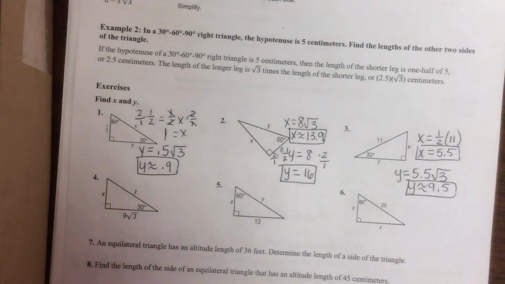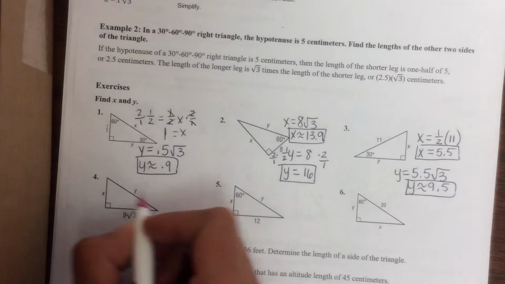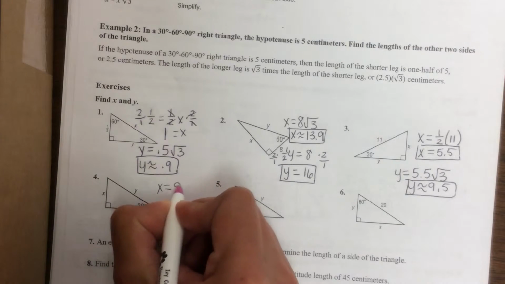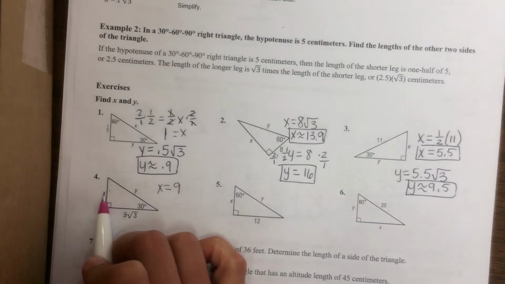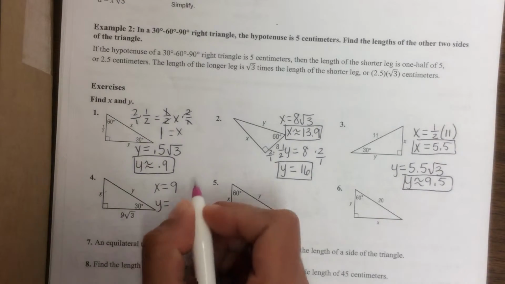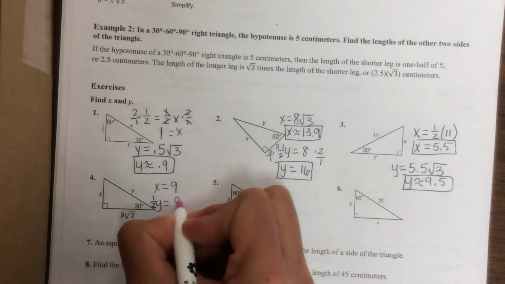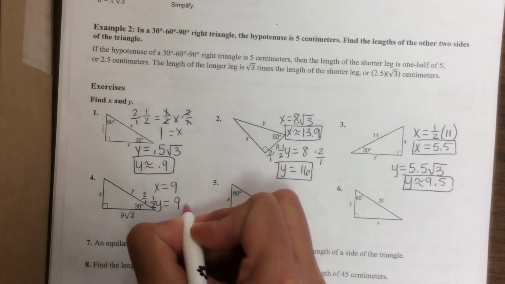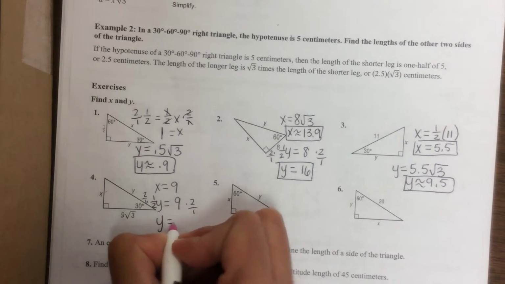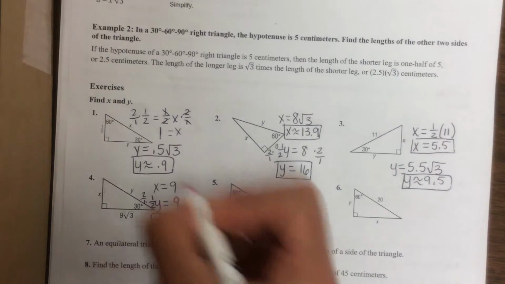Number 4. We can take this number, since this is what we use to get the x, so x is automatically equal to 9. Okay, since we know what x is, we can then find y. Half of y is equal to 9, so we'll multiply times 2 over 1, and y is equal to 9 times 2, which is 18 over 1, or just simply 18.